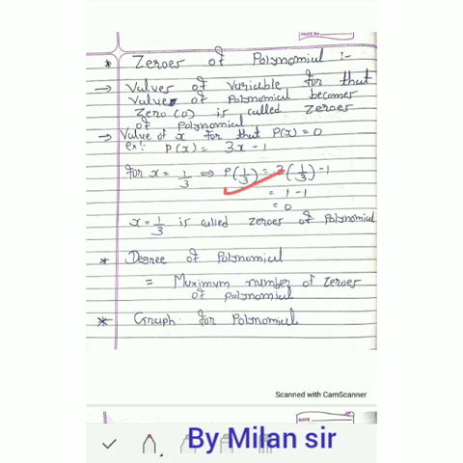So that is written here. For x is equal to 1/3, the value of the polynomial is equal to 0. This is the definition of zeros of a polynomial. That's why we can say that x is equal to 1/3 is called a zero of the polynomial, right? For x is equal to 1/3, the value of the polynomial is 0. So x is equal to 1/3 is called a zero of the polynomial.